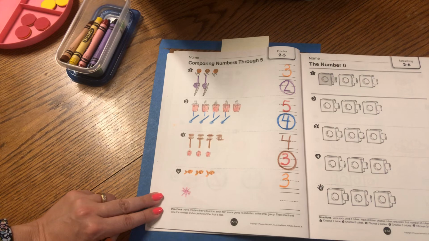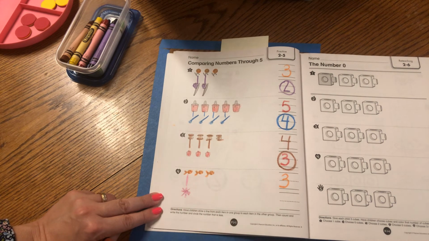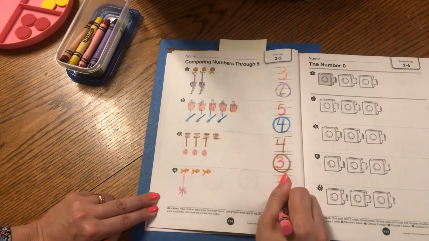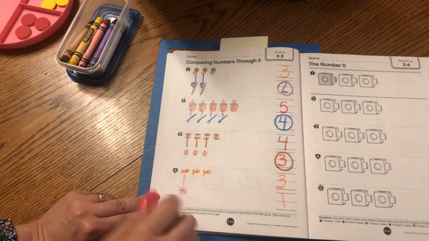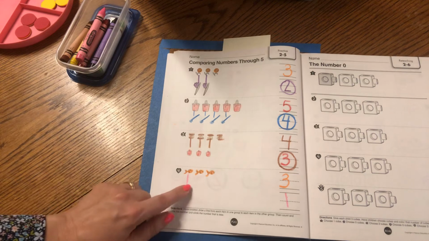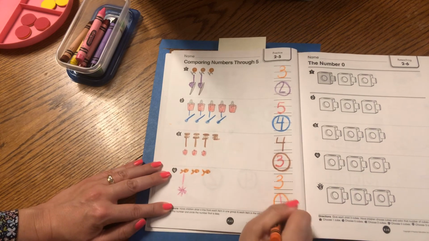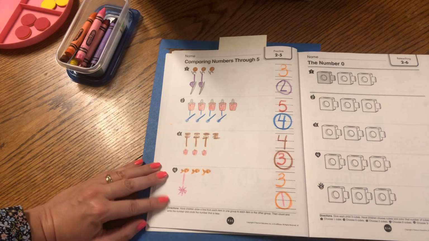All right, let's match our pictures, friends. 1 fish, 1 octopus. And that's all I can do, isn't it? I have 2 extra fish. I only have 1 octopus. Okay, which one shows me fewer? Which one is less? That's right, the octopus is 2 fewer. So that means 1 is less than 3. Great job today, boys and girls.